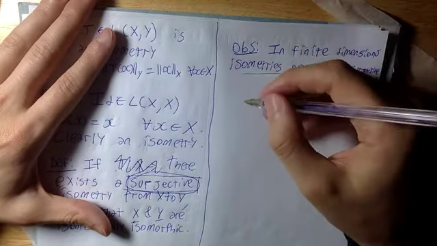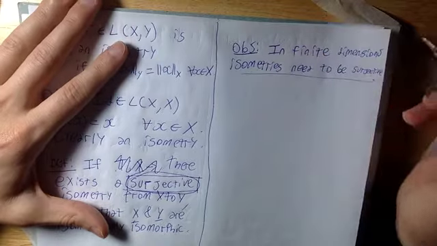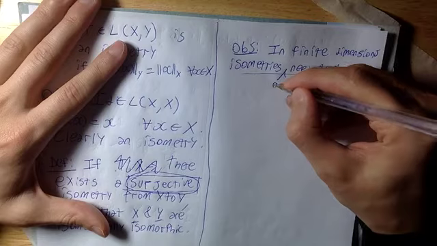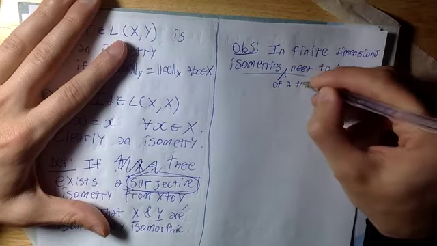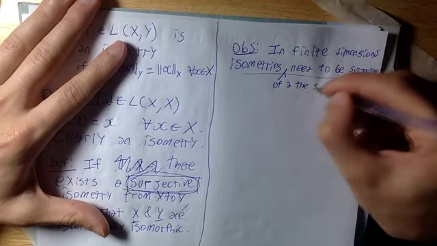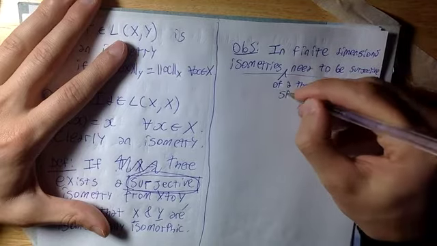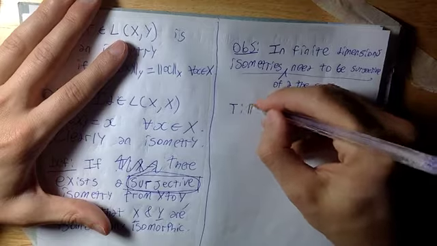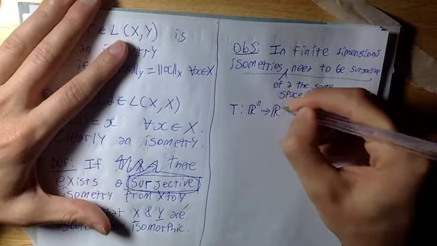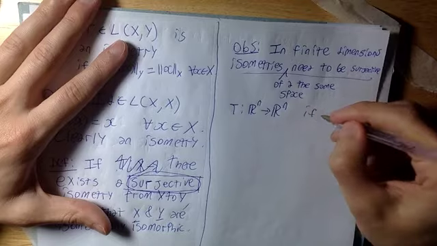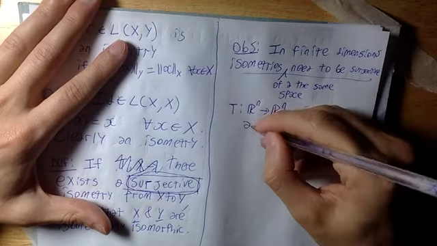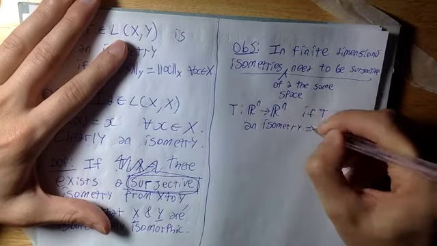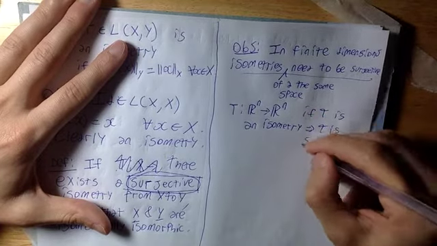In finite dimensions, isometries of the same space need to be surjective. So let's say that we take T from Rn to Rn, then if T is an isometry, then T is surjective.